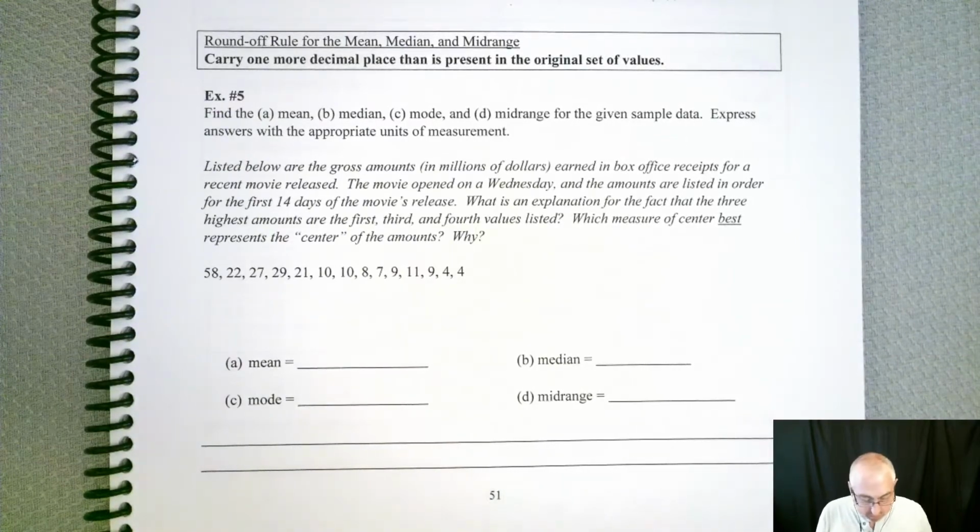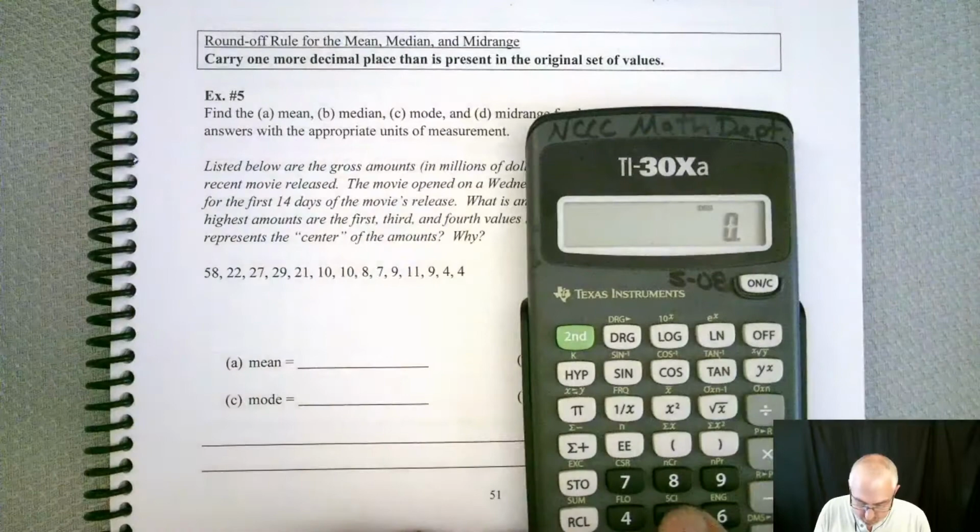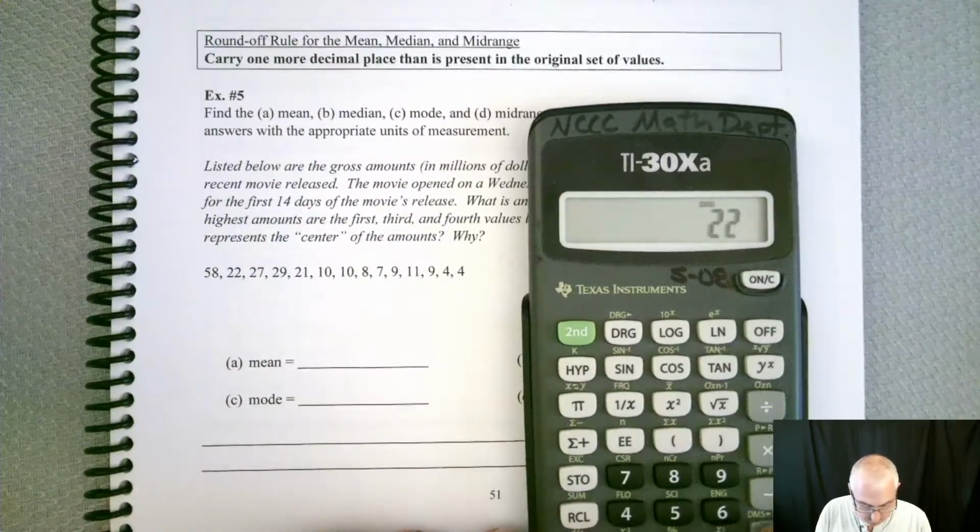All right, let's start crunching. If we want the mean, we've got to add them all up. Oh boy. It's 58 plus 22 plus 27.